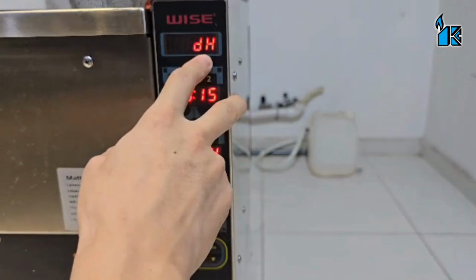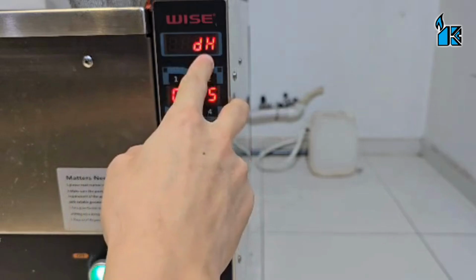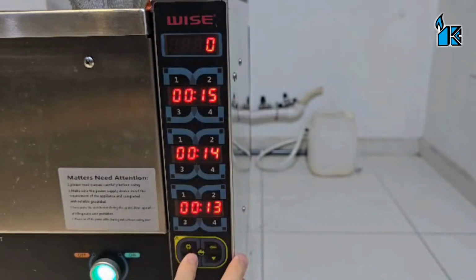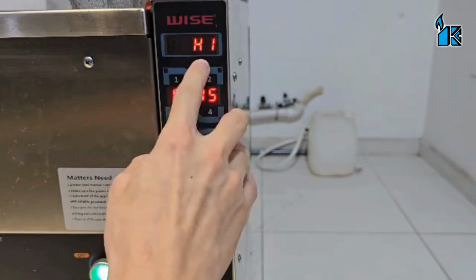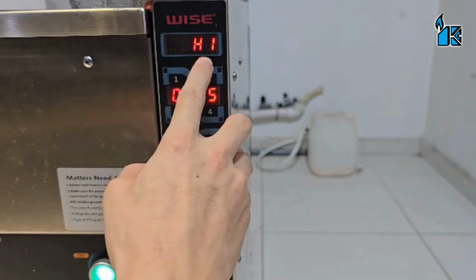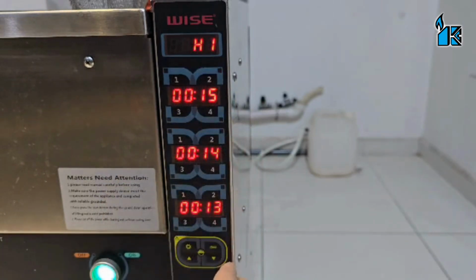It's DH. DH is heating delay. Heating delay you can set for 1 minute. And normally 20 is the maximum. Then normally we won't set anything for this delay time. Okay, other parameter is H1. H1 is heating tube 1 closing condition. If you want to set, press set, and you can set up or down. Okay, this one normally we won't set.